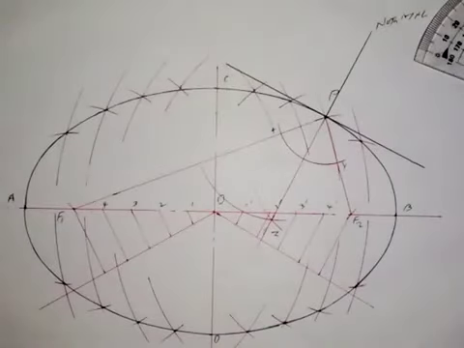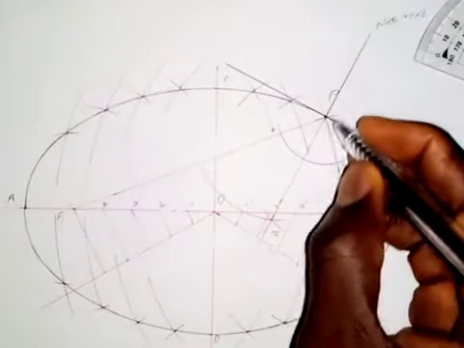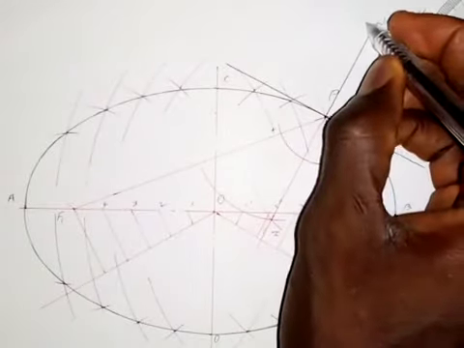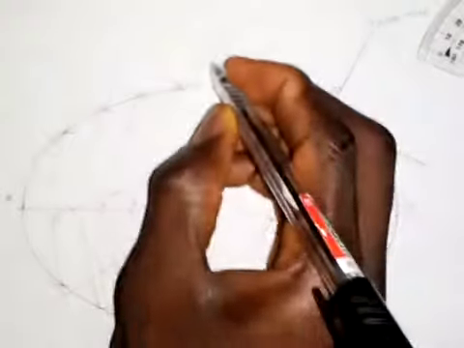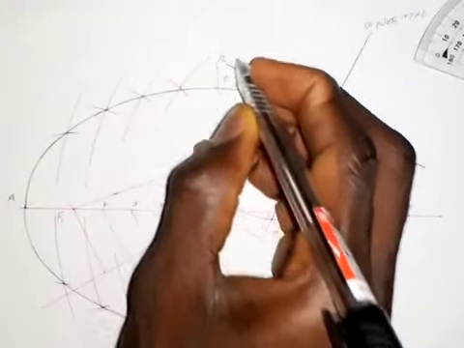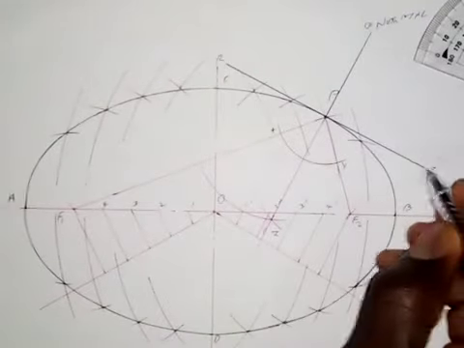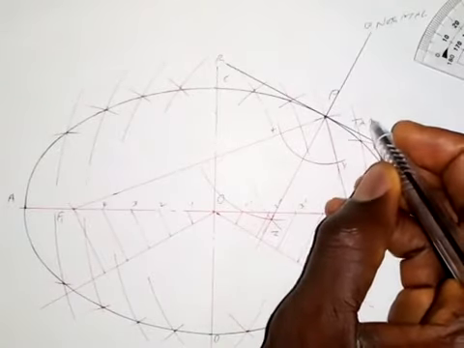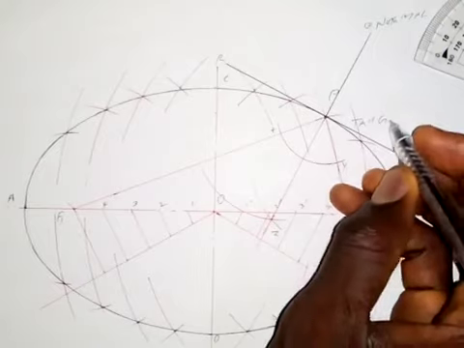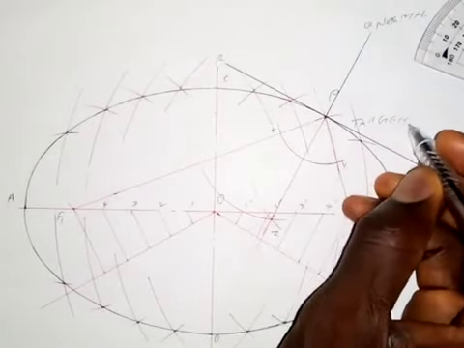I will call this point P and this one Q. So line PQ is the normal, and line RS is the tangent. So this line is the tangent.